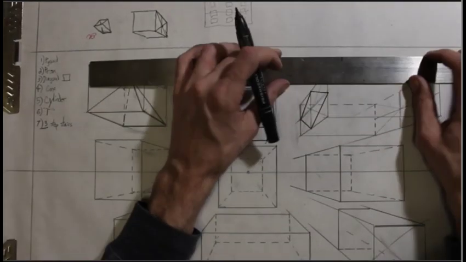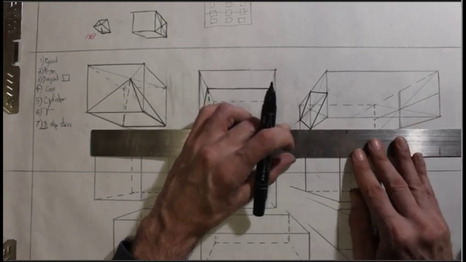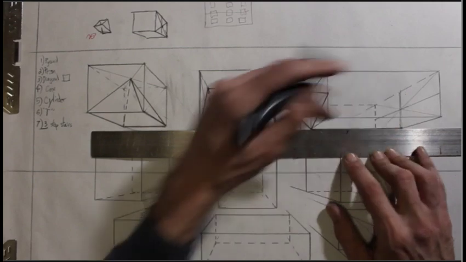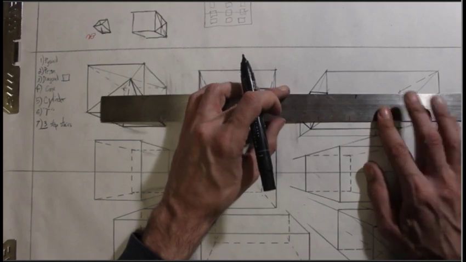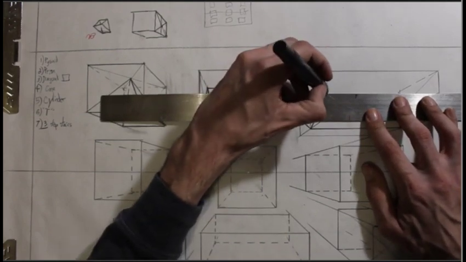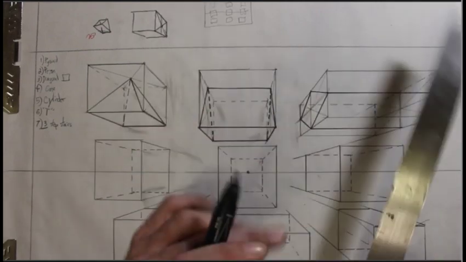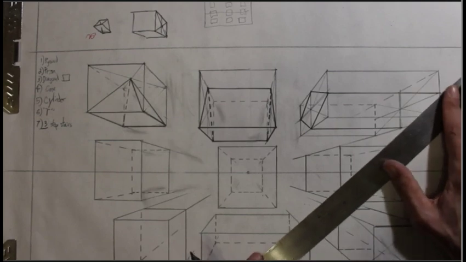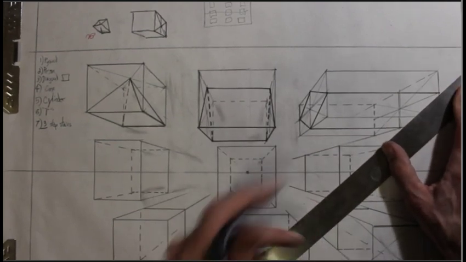That may not be the best idea. We'll talk about that in a minute once I finish this box. Okay, and that will connect to that. So again, just like with the prism, we draw the same shape on both sides of this box.